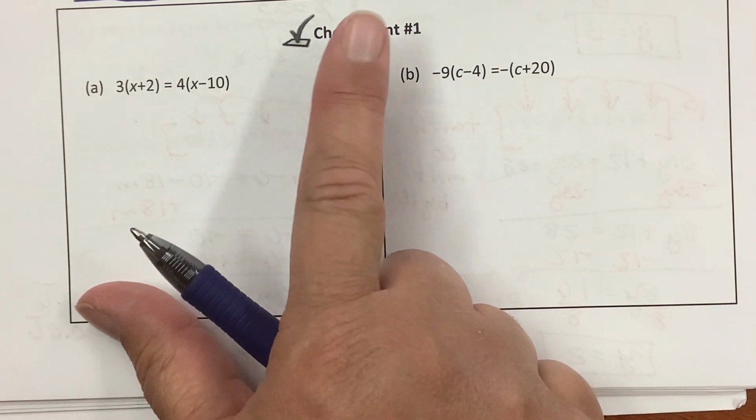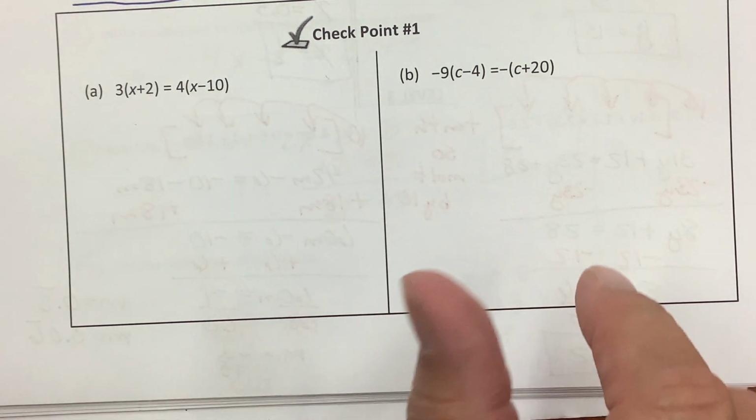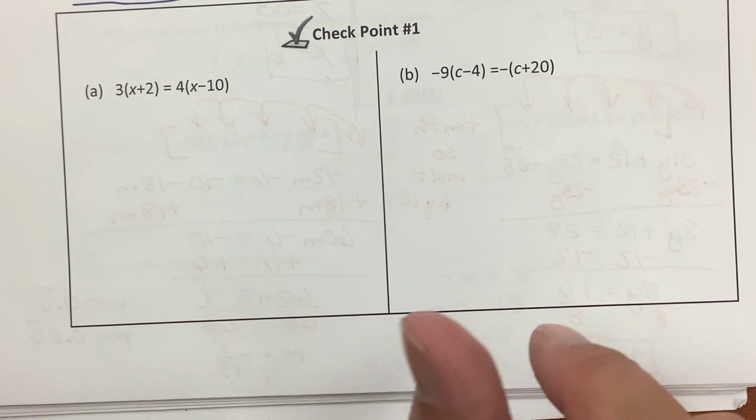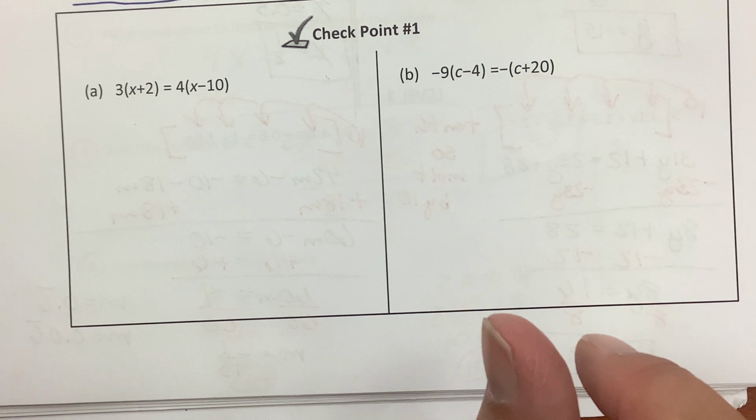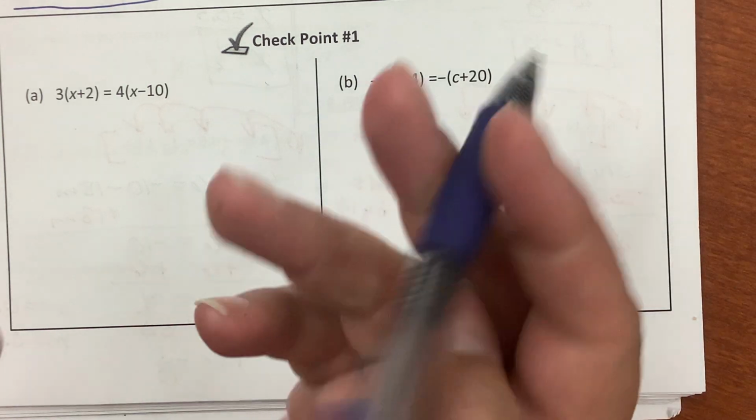Checkpoint 1. You do these problems. Pause the video and come back. I'll wait for you. Oh, you're back already. I don't even think you left. You should try problems. You're not going to learn math unless you do math. So let's do some math.